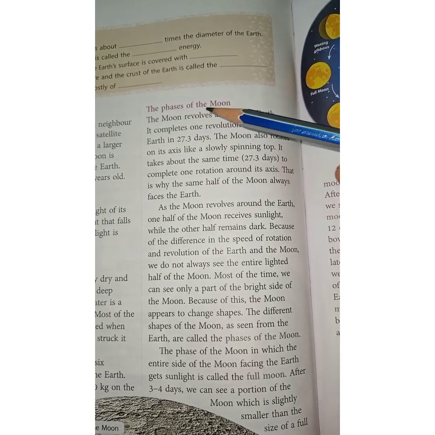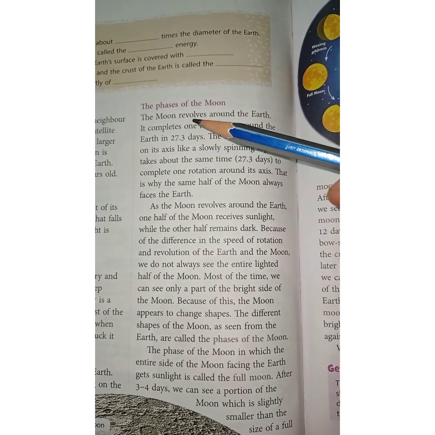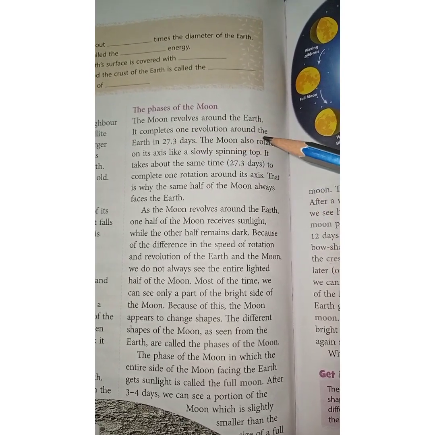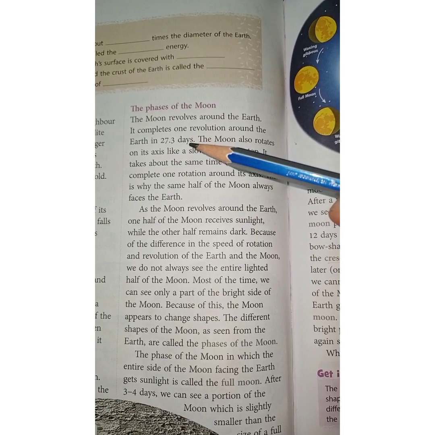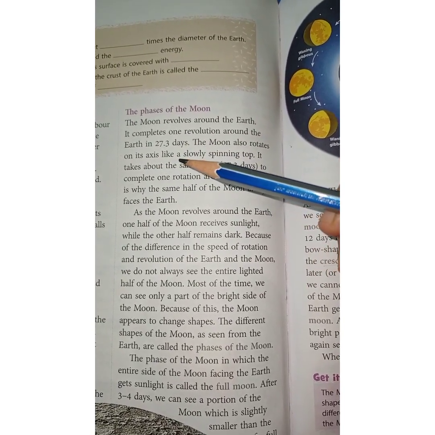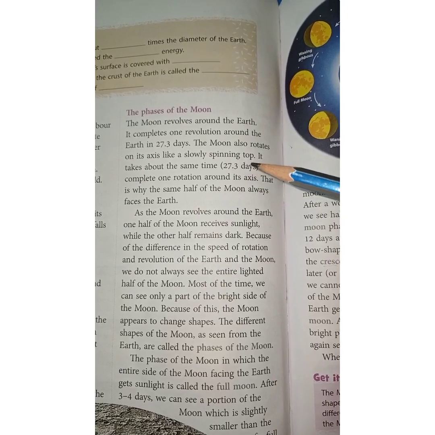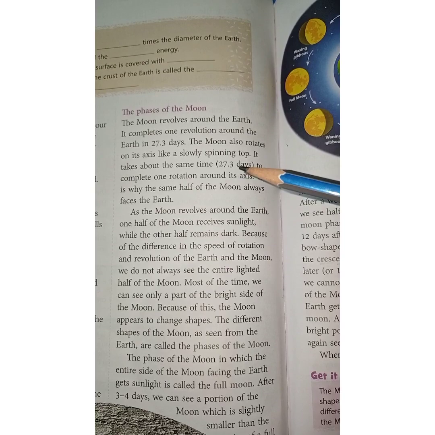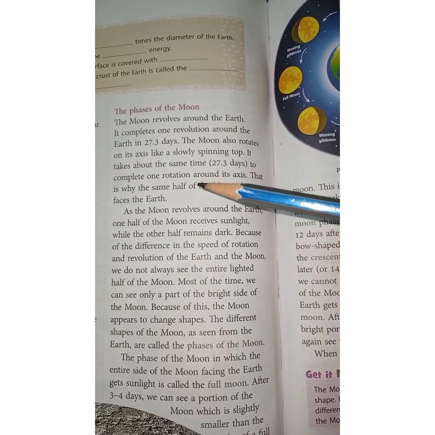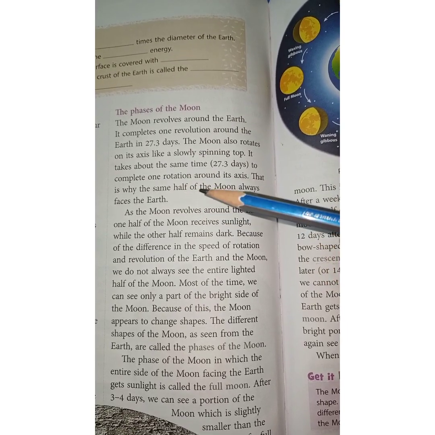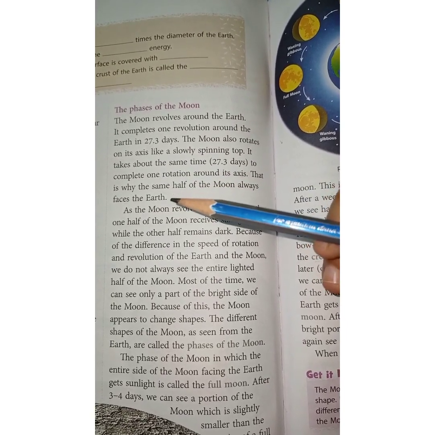So let us learn about the phases of the moon. The moon revolves around the earth. It completes one revolution around the earth in 27.3 days. The moon also rotates on its axis like a slowly spinning top. It takes about the same time, 27.3 days, to complete one rotation around its axis. That is why the same half of the moon always faces the earth.